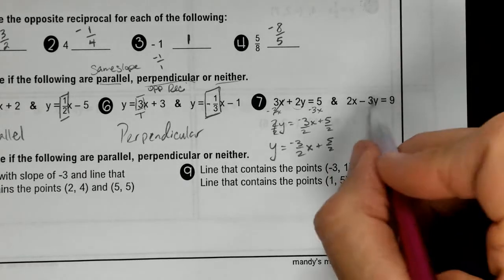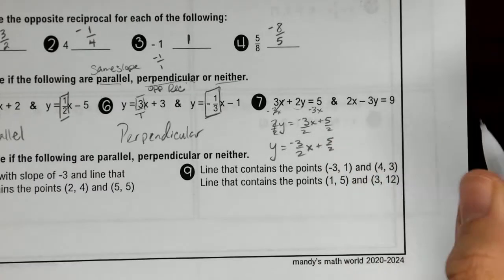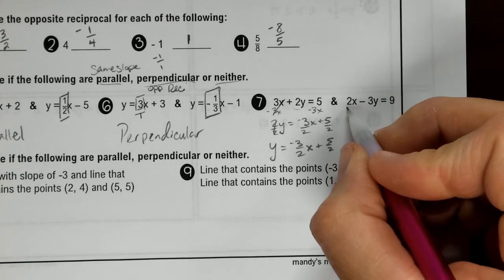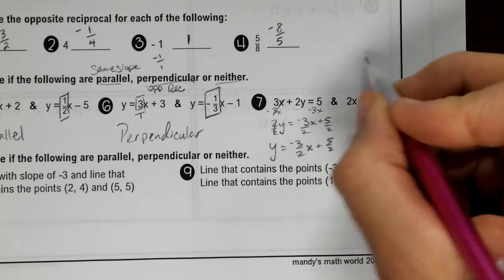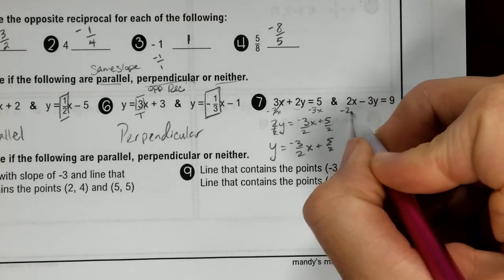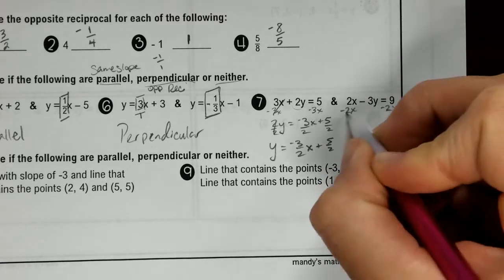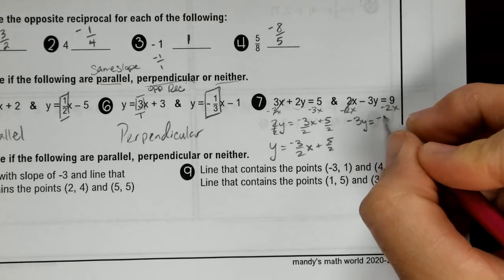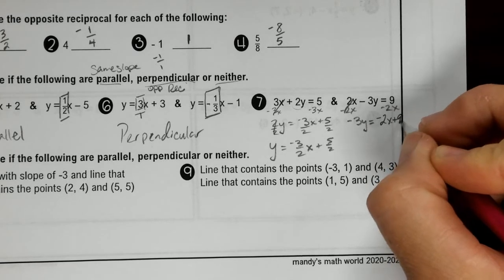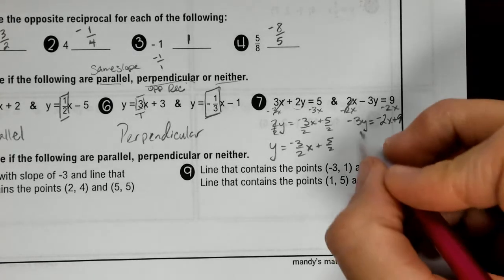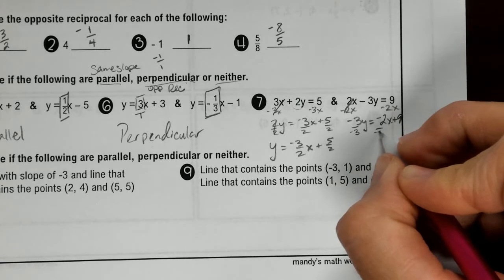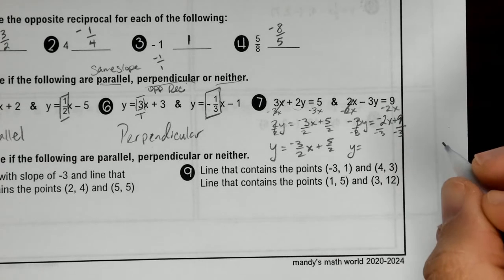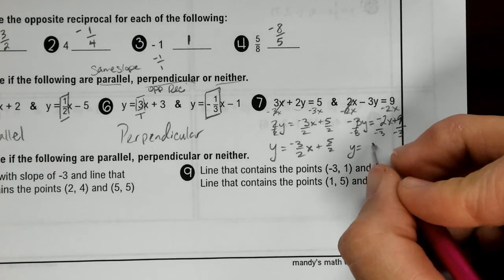All right, so Ryan, help me out. What's the first step for this second one to get it in y equals form? In slope-intercept form? Okay, subtract the 2x on both sides. Perfect. So subtract 2x on both sides. And it becomes negative 3y equals negative 2x plus 9. All right. And then divide by the negative 3 on both sides. And you get y equals negative 2 over 3x plus 9 over 3.